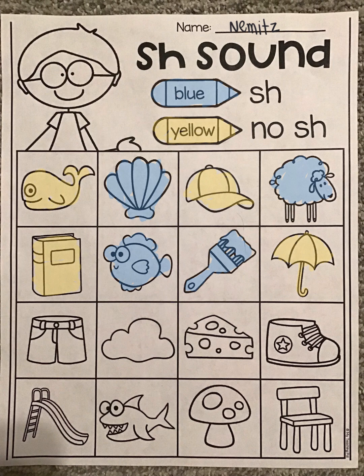Our next picture over is a picture of a cloud. Cloud. Please color the cloud. Our next picture is a picture of a piece of cheese. Cheese. And our last picture on this line is a shoe. Shoe.